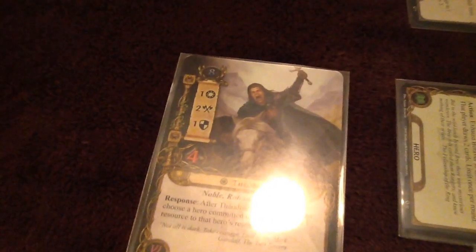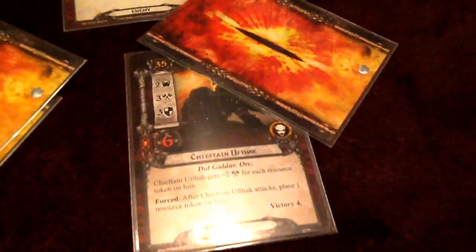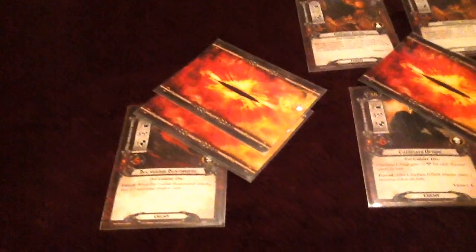And let's see, he's got a defense of 1 and he's got 4 health. This guy is guaranteed 3 attack. This guy is guaranteed 3 attack. But he has 3 defense, 6 health, 1 defense, 5 health. So let's say Theodred decides to go up against the Beastmaster because hopefully he can at least damage him. So that will tap him, and what's going to happen next is we will reveal the shadow cards.